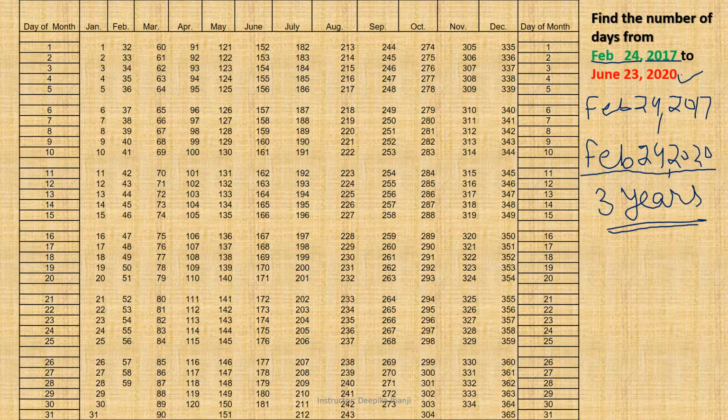Let's locate February 24 on the date chart. Under the February column, come down to the 24th date. So 24th is 55. So the number for the first date is 55. Now the second date is June 23rd. Let's locate June 23rd on the date chart.